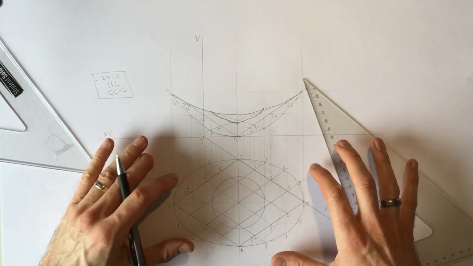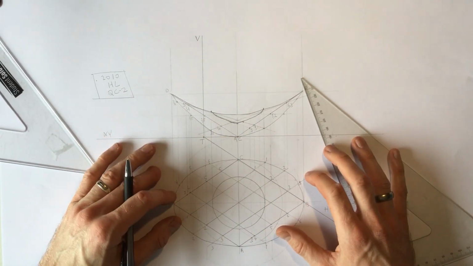It's not a huge amount of marks, and it'll be more obvious in other questions how to actually figure that thing out. All right, that's the video.